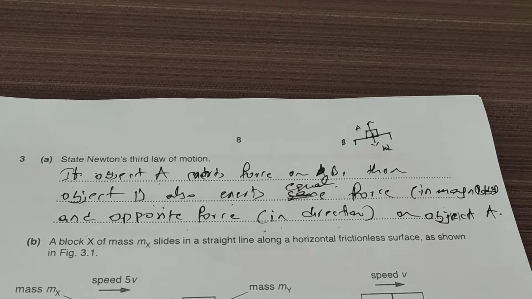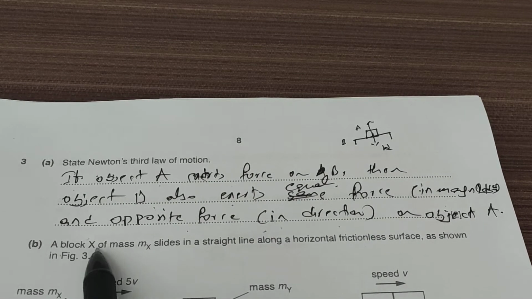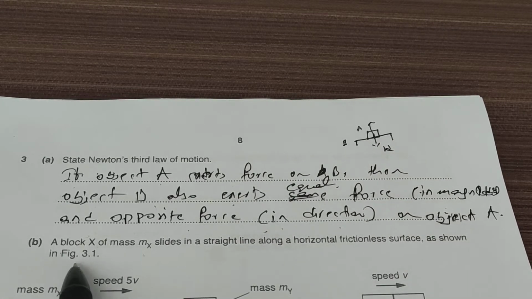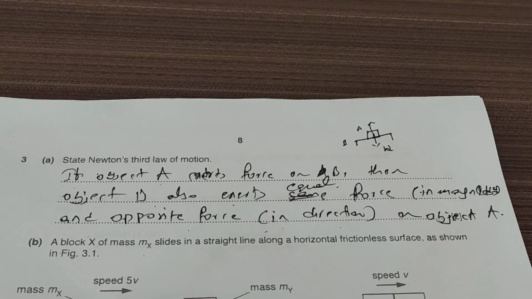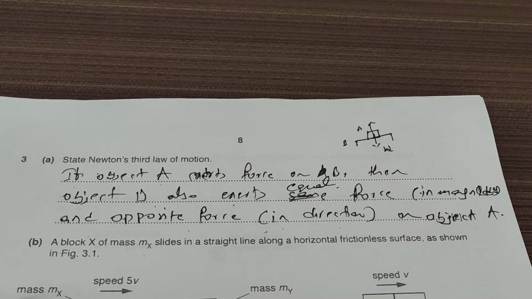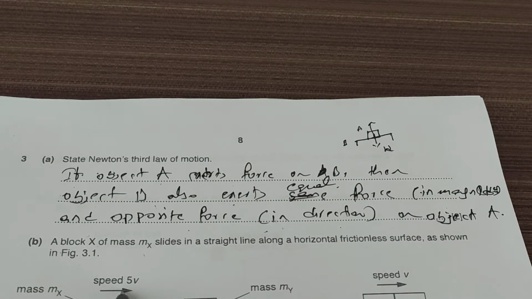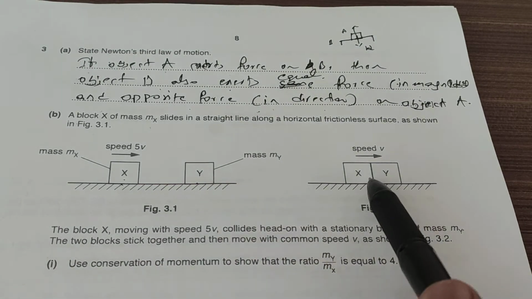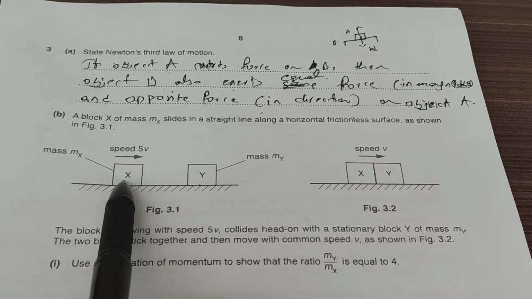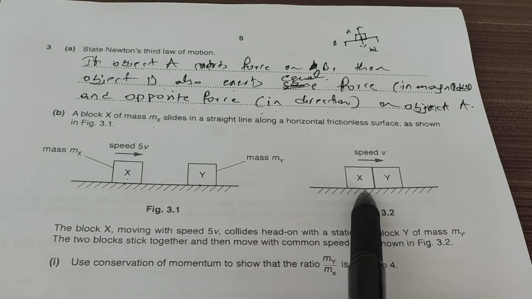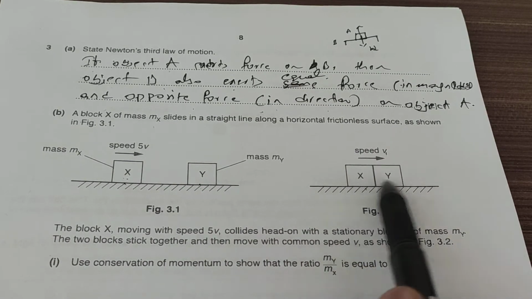Let's see 3b. A block X of mass mx slides in a straight line along a horizontal frictionless surface as shown in figure 3.1. This is the object X and this is the object Y. The mass of the object is mx, which is moving with 5v speed, and Y is at rest. It's not moving at all. After the object X comes and collides with object Y, they are moving together with the velocity v. They are sticking together after collision.